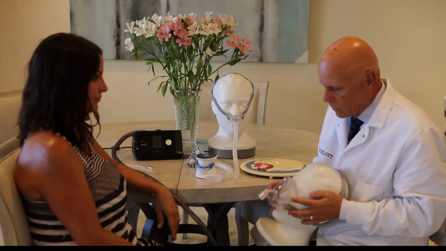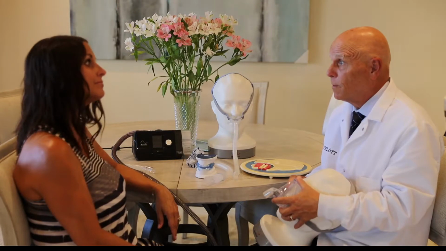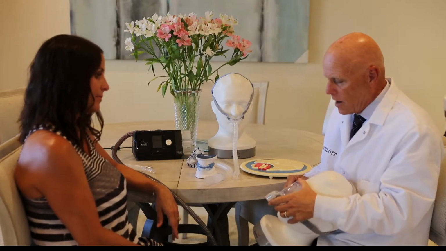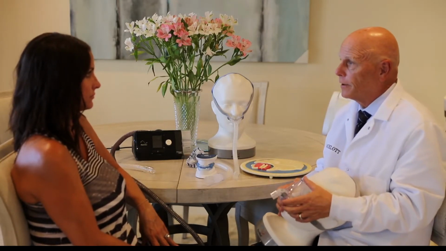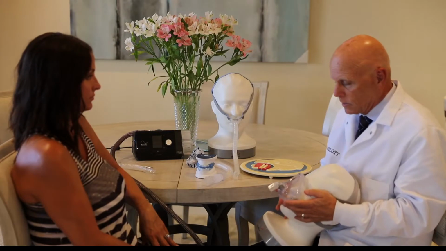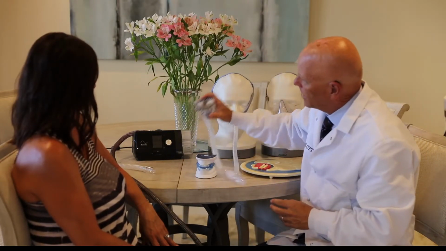The problem with the stock mask is that when you make your seal, if you sleep on your back, you're fine. But if you roll to your side, your hair or something's going to pull this and this is going to lift. And you're going to get air leak, and it's going to wake you up, or your bed partner, and you're going to be unhappy. So to get around that, we've made a custom mask.